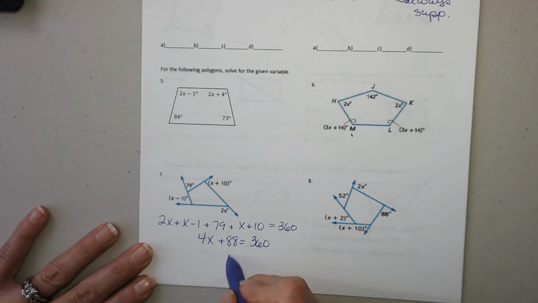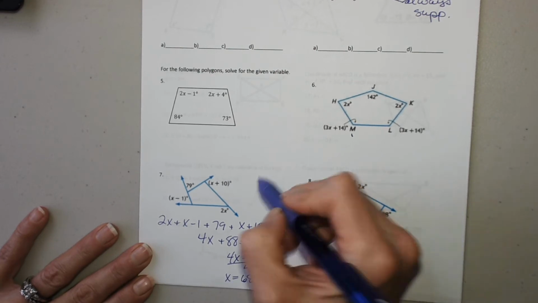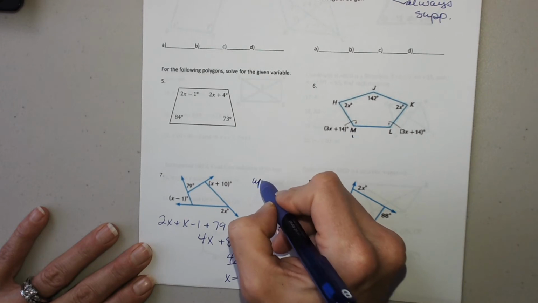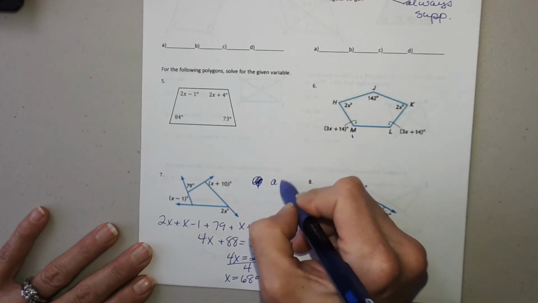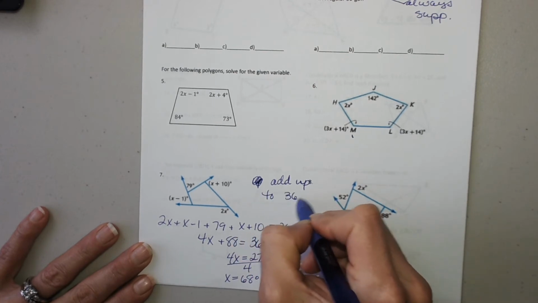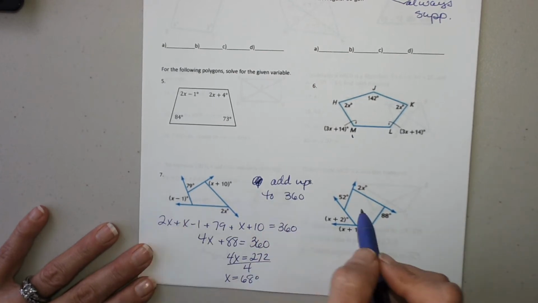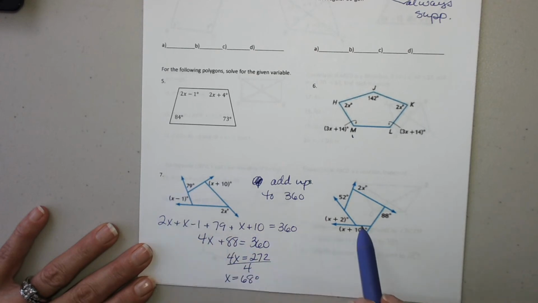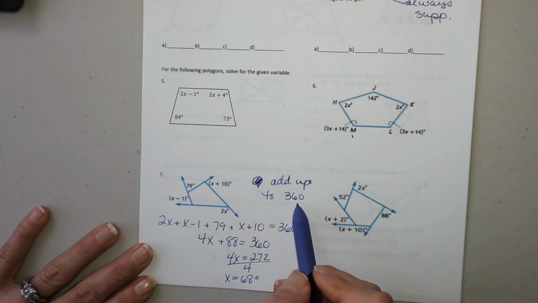When we subtract, 4x is equal to 272, and we divide it all by 4, so x is equal to 68. Remember, you're going to add up to 360.